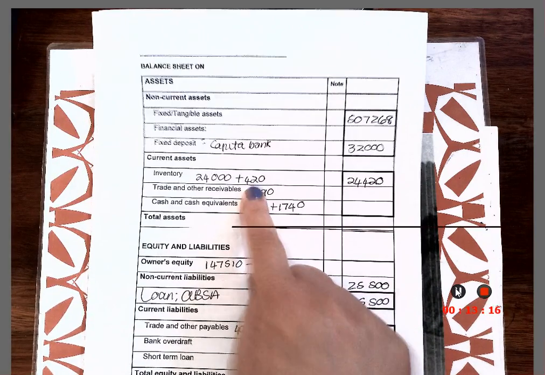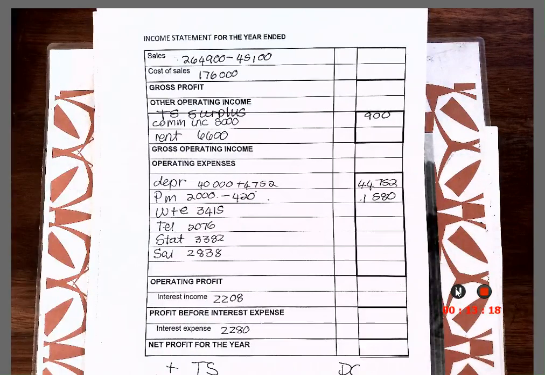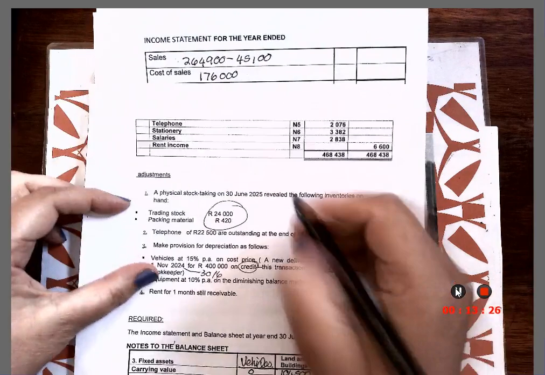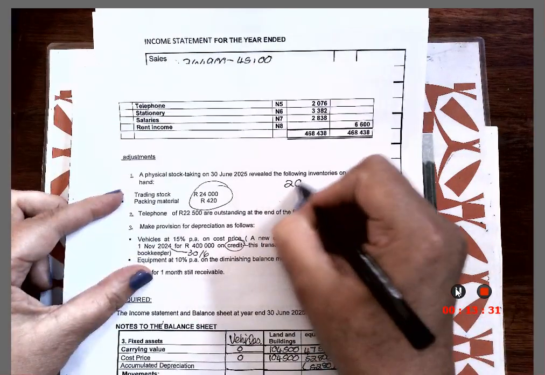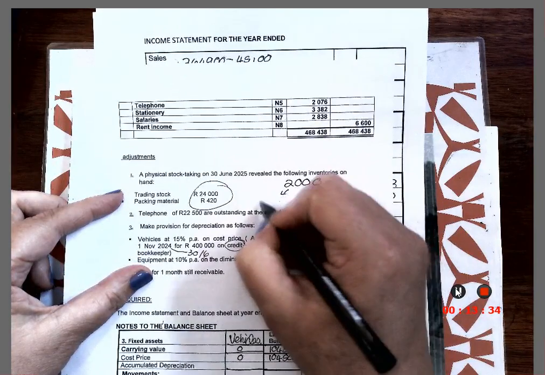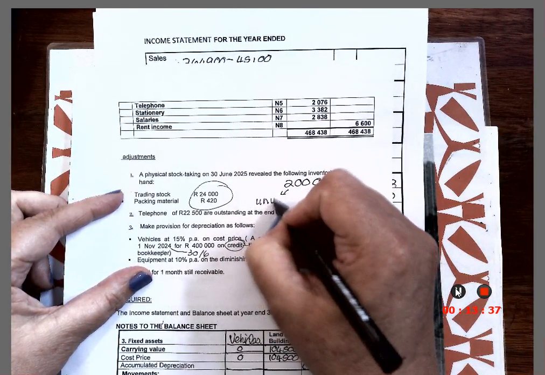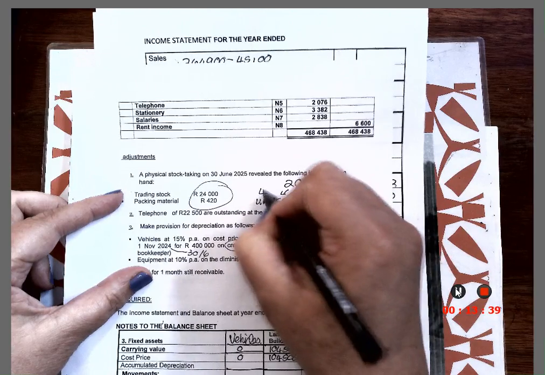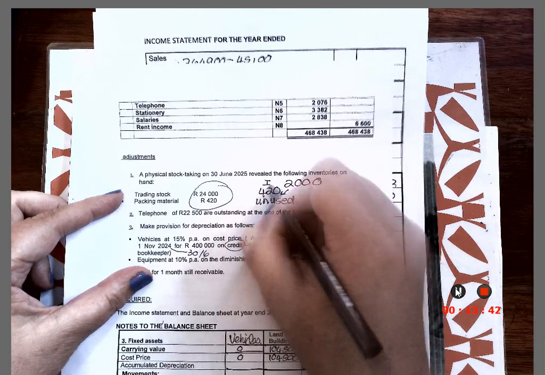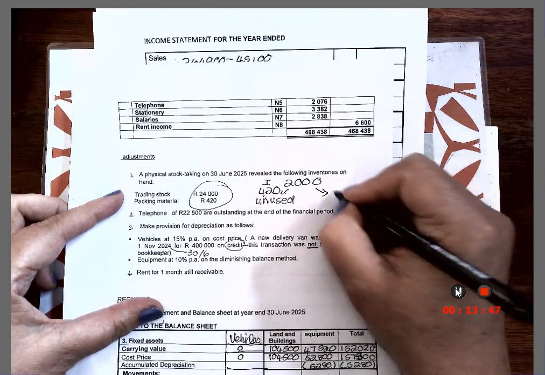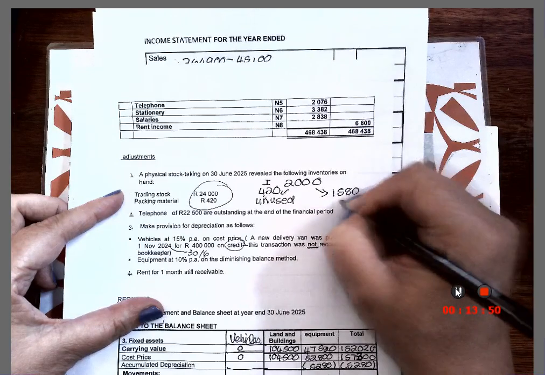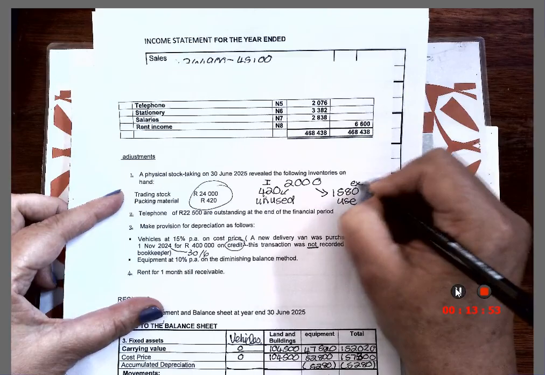Okay, be awake for that one. Yes. Okay, so when I look at this, my packing material has an amount of 2,000. So now they tell me I didn't use, so it's unused 420. That's part of my inventory in the balance sheet. So it means if I didn't use that, it means the difference is what I did use, and that will be my expense. Does that make sense?